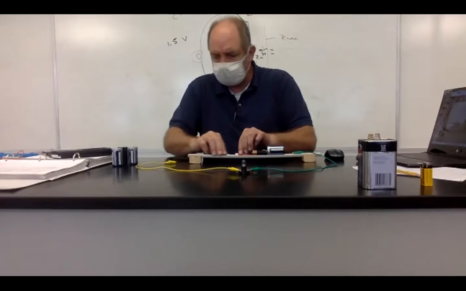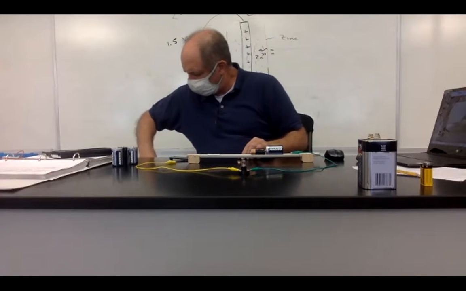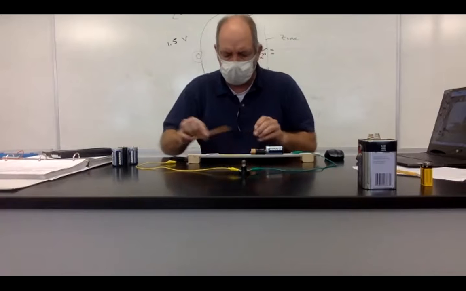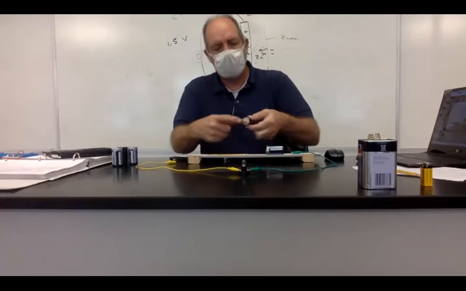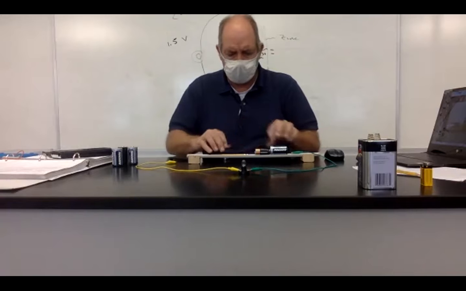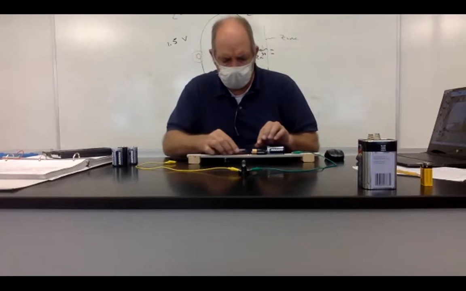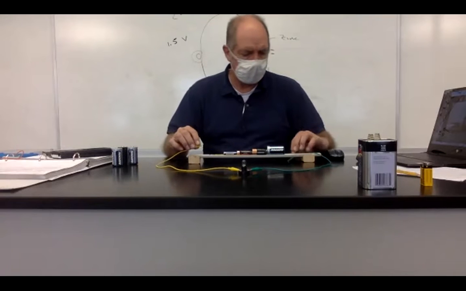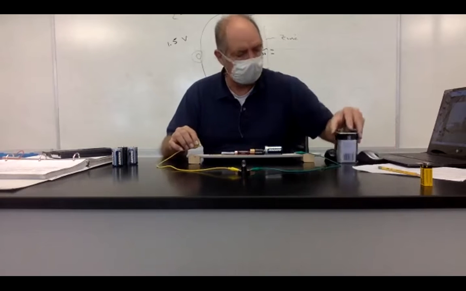Now there are some connection issues, so what I actually have to do is prop this one up so that that will touch the knob of the seesaw. Just gotta prop it up. Like that. Come on. Like that. Oops, all right.